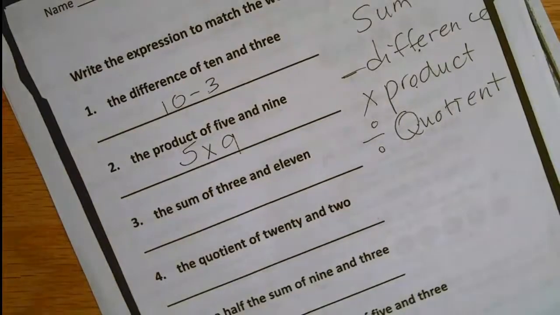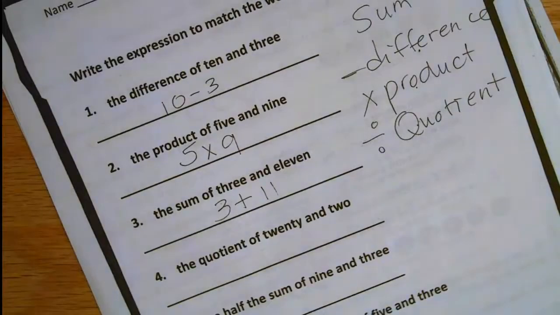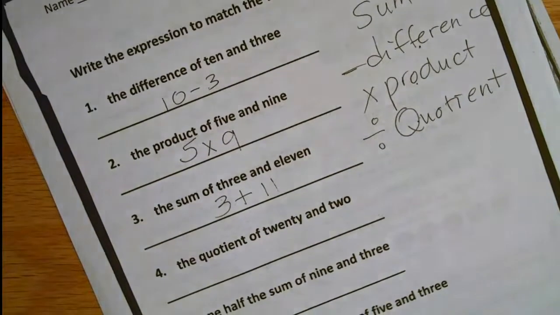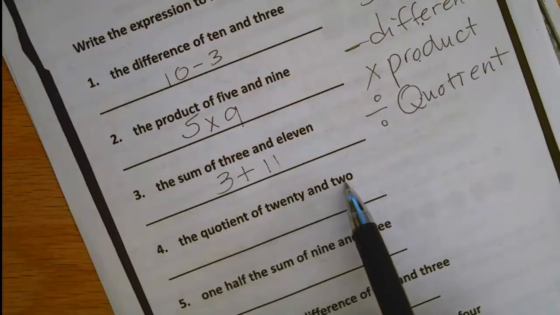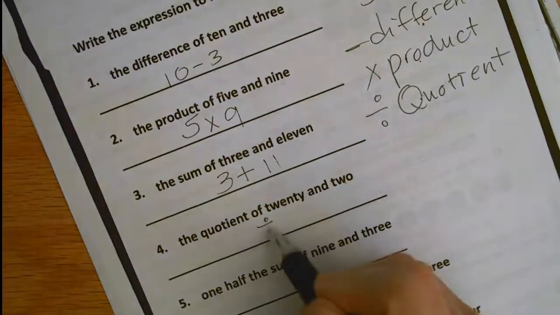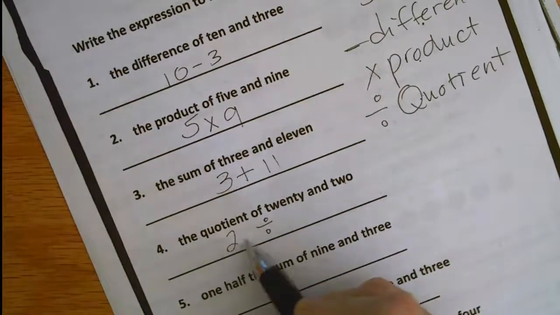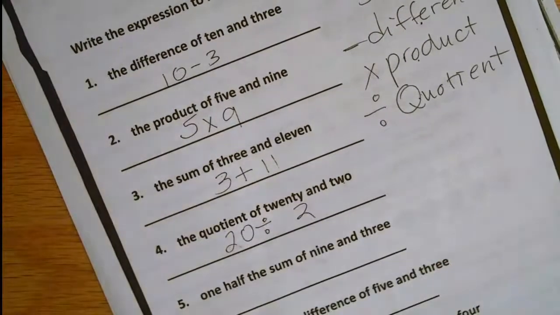I know the sum is the answer to an addition problem, so I'm going to write an addition problem to find that sum. The quotient of 20 and 2. Okay, so I know the quotient is the answer to a division problem, so I want to write a numerical expression that shows 20 divided by 2.